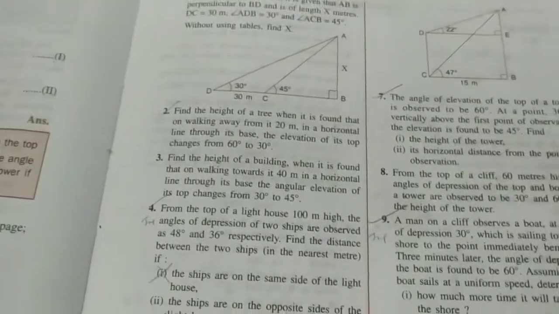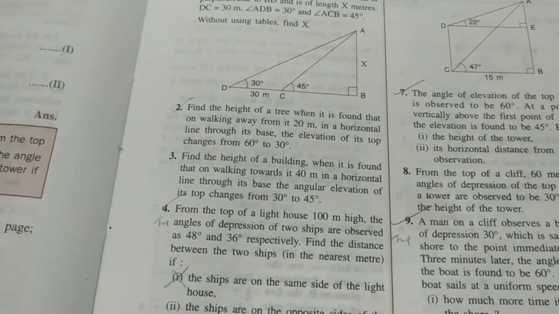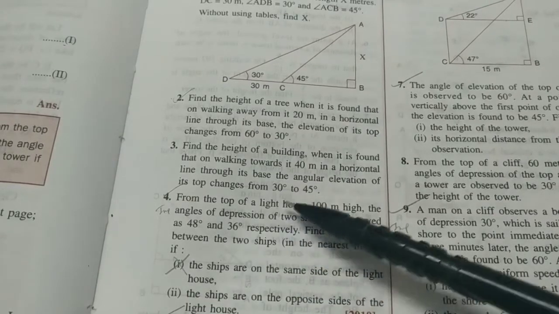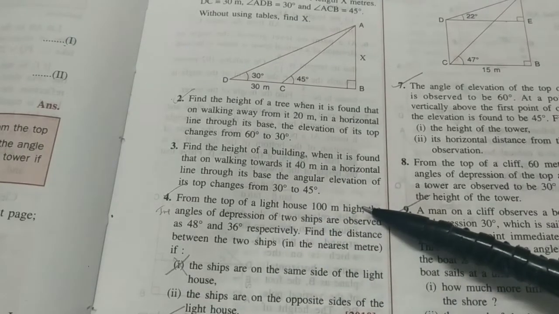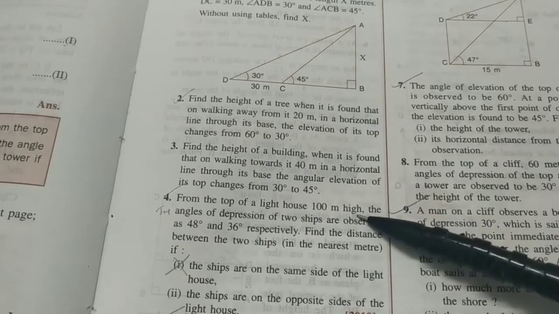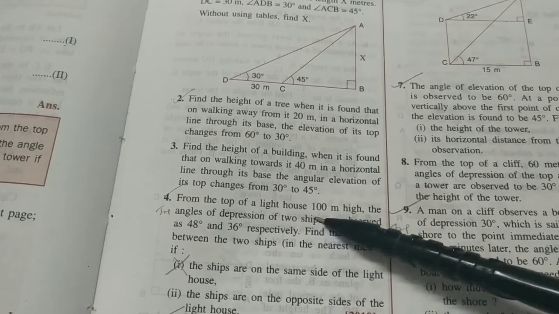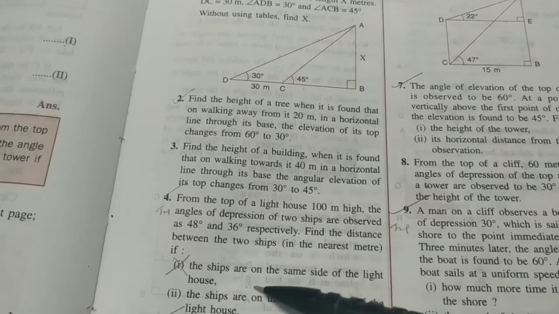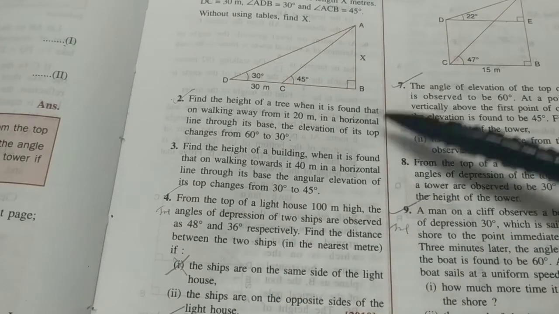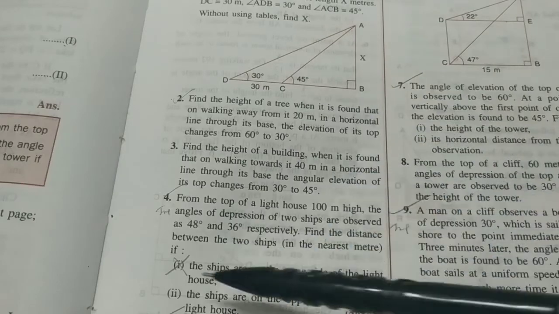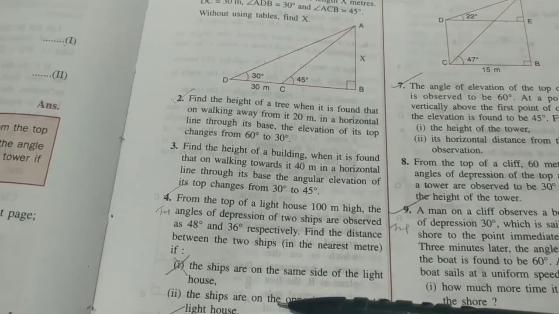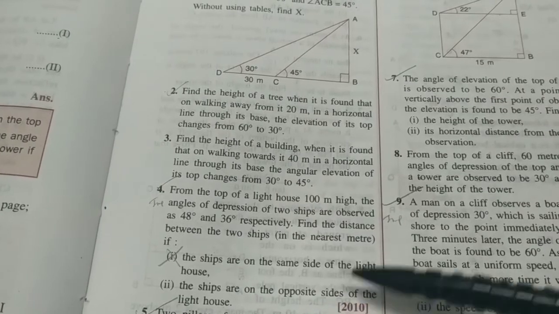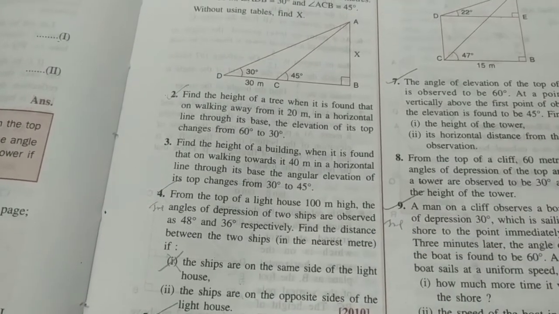Next, the fourth sum. Mark it as IMP, but cancel Roman number 1. From the top of a lighthouse 100 meters high, so the height of the lighthouse is already given, the angles of depression of the two ships are 48 and 36 respectively. If they were on the same side, it would have been like this sum again, so I chose to cancel it. Let's do the other part where they are on the opposite sides of the lighthouse, and we have to find the distance between the two ships.